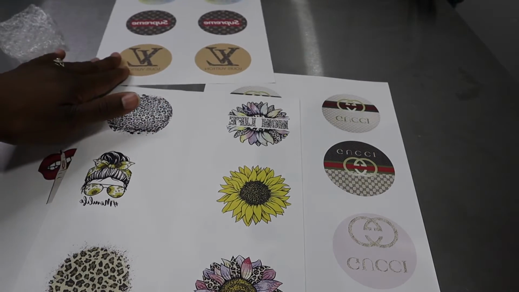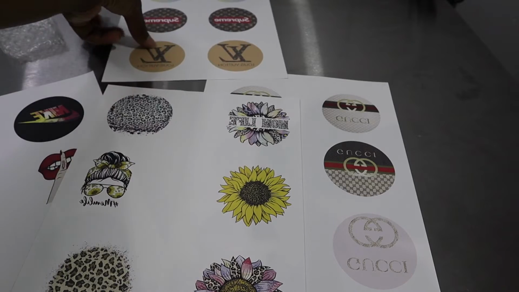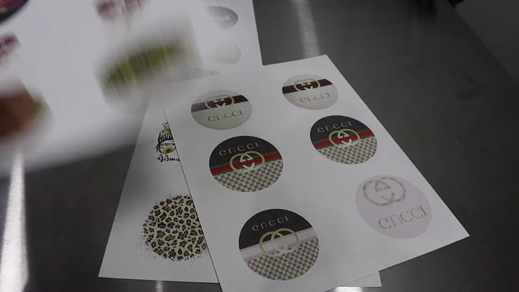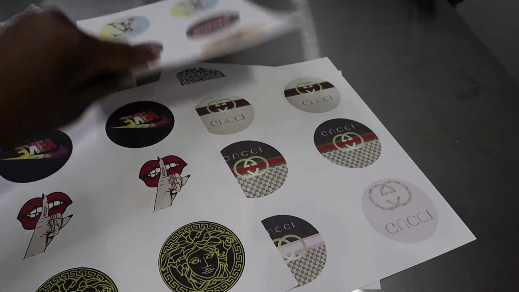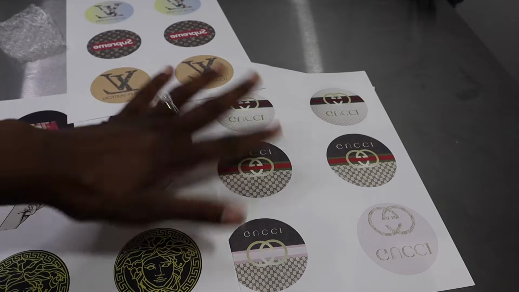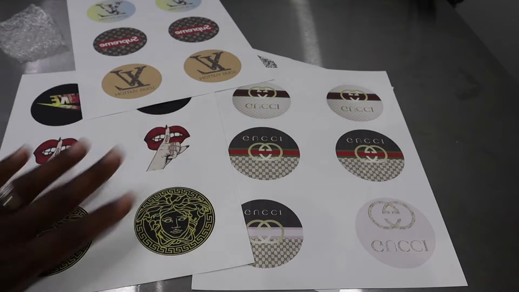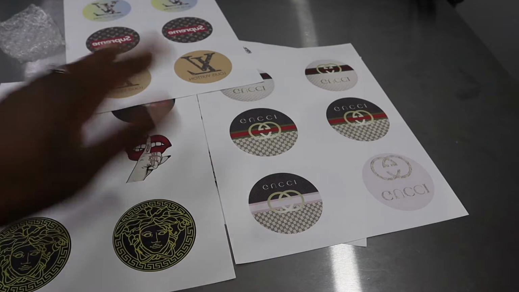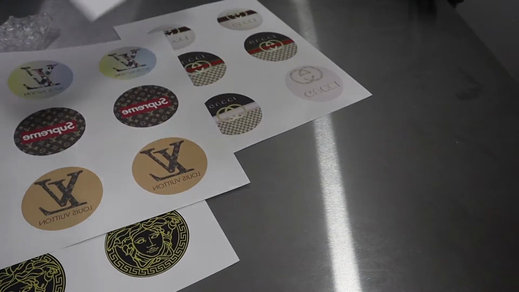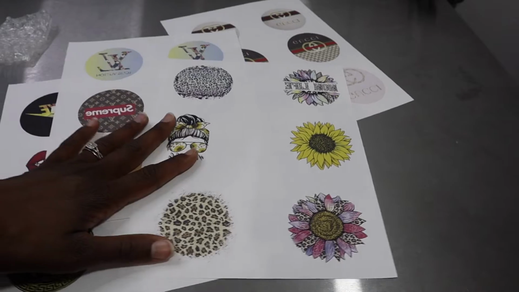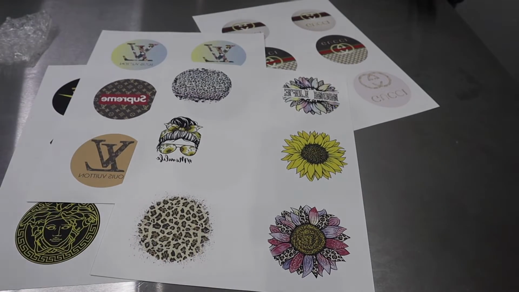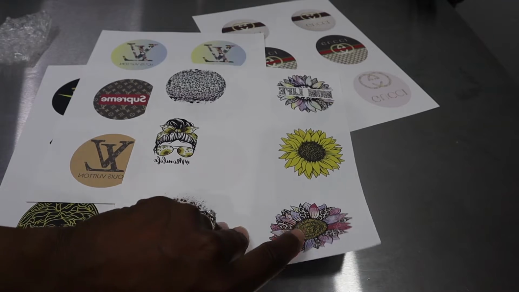So these are designer inspired ones that I wanted to play around with, just experiment to see what's what. And these are just some ones I wanted to experiment with color wise. And that's really it. It was really easy, it was really simple.